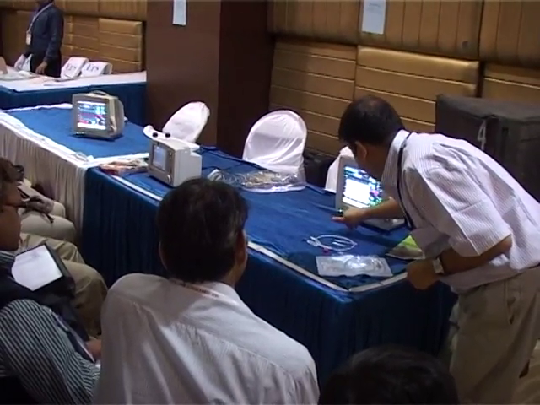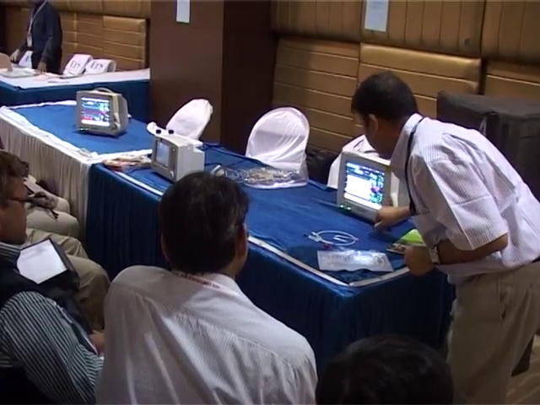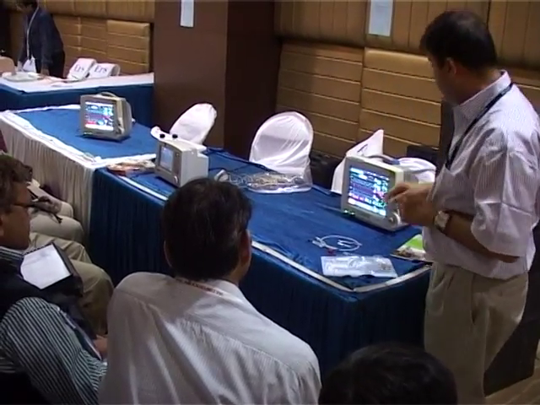Average values stored and TCO calculated. The moment I do that, you can see all the values appear on the screen at the same moment. So, what is the patient's cardiac output?